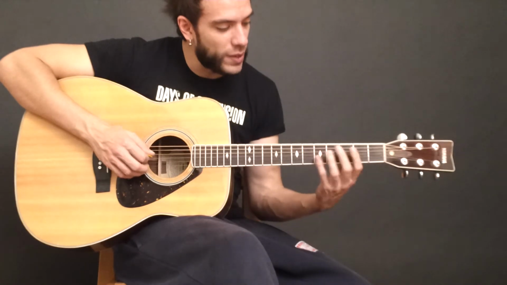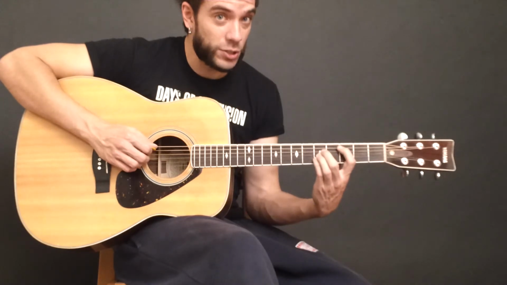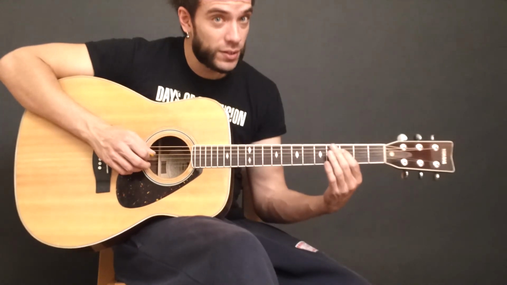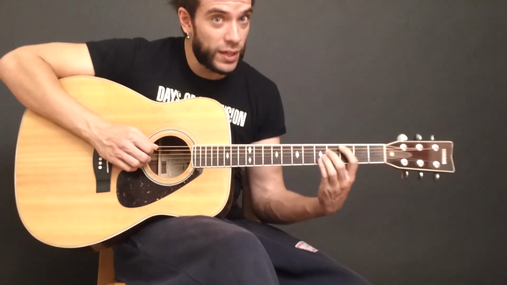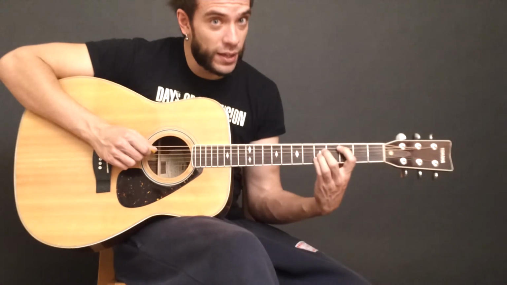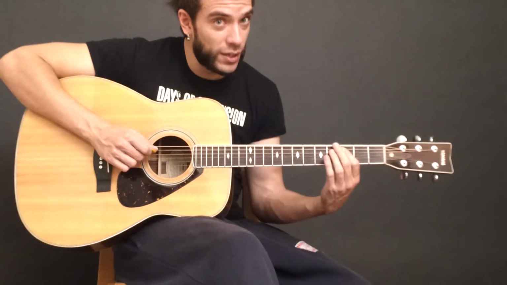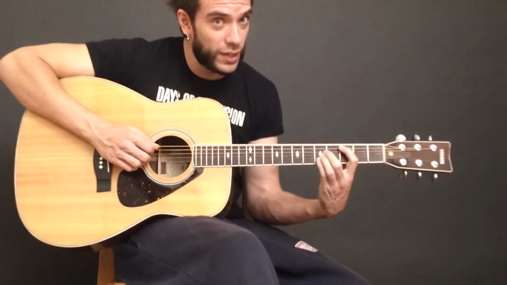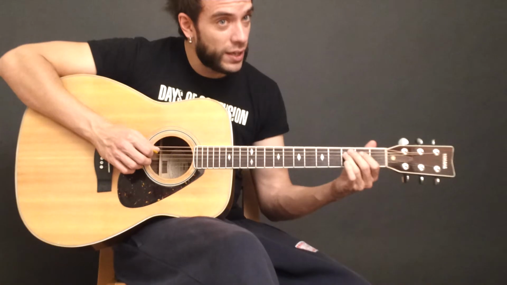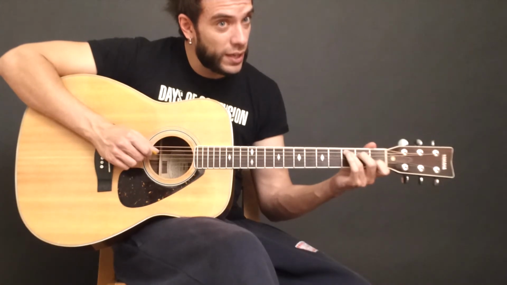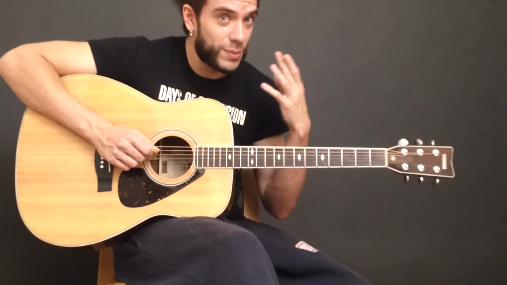So let's try it with the C major chord, right? This is the C major chord, and you will have to deal with F. F, F, F. See, it sounds a bit weird. Okay, well, we're going to try in this position as well. F. It sounds really weird, and your ear needs to become acquainted with it.